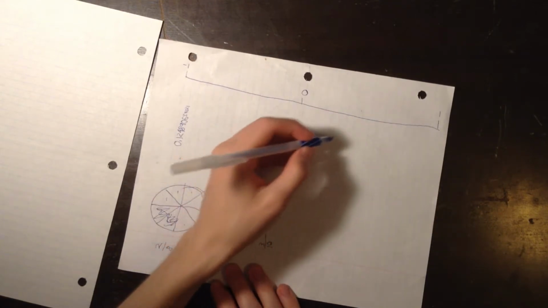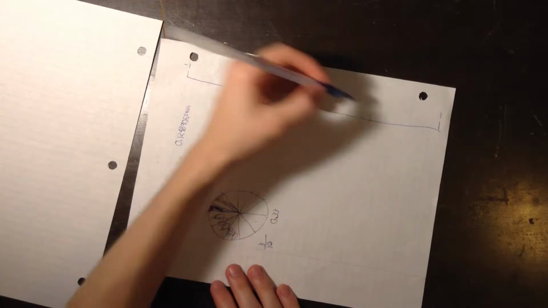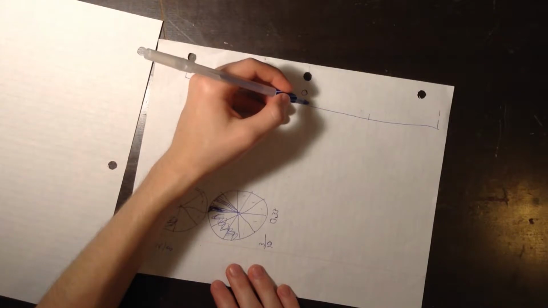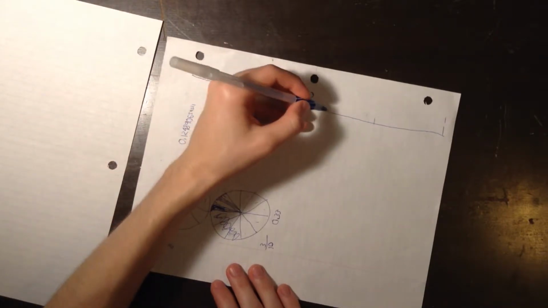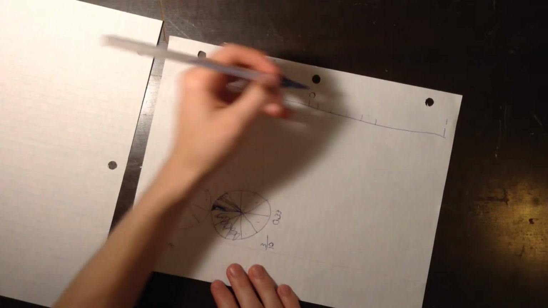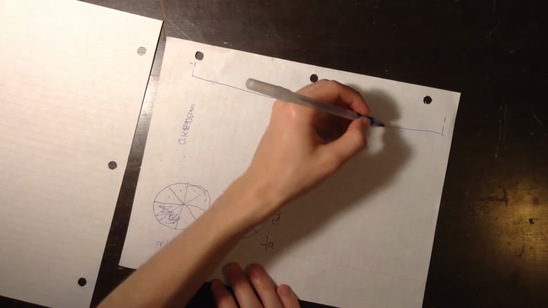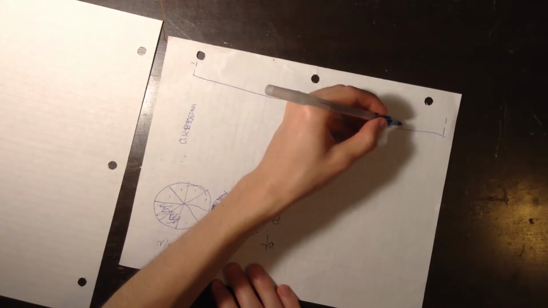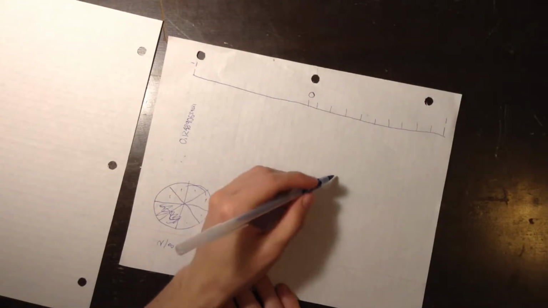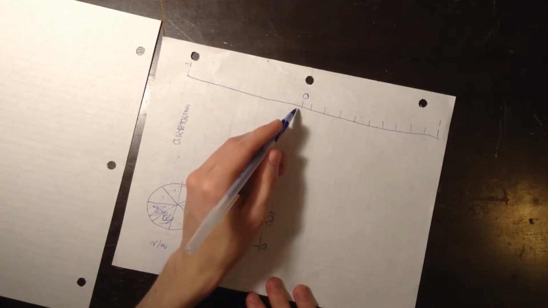Let's divide it into tenths. So that would be divide it in half, and then divide the halves into fifths. So something like that. And 1, 2, 3, 4, 5. And then let's do the same thing. 1, 2, 3, 4, 5. Okay, so we've got this divided into tenths.